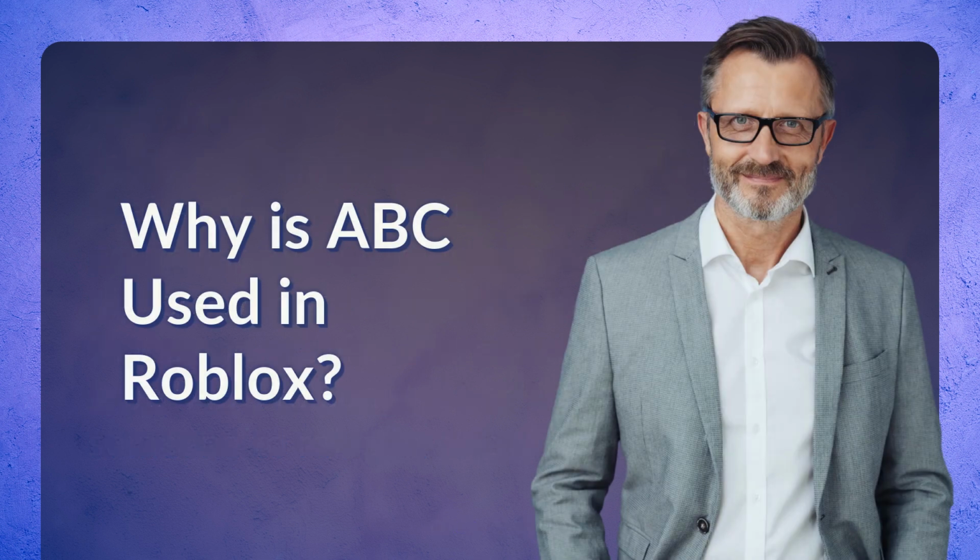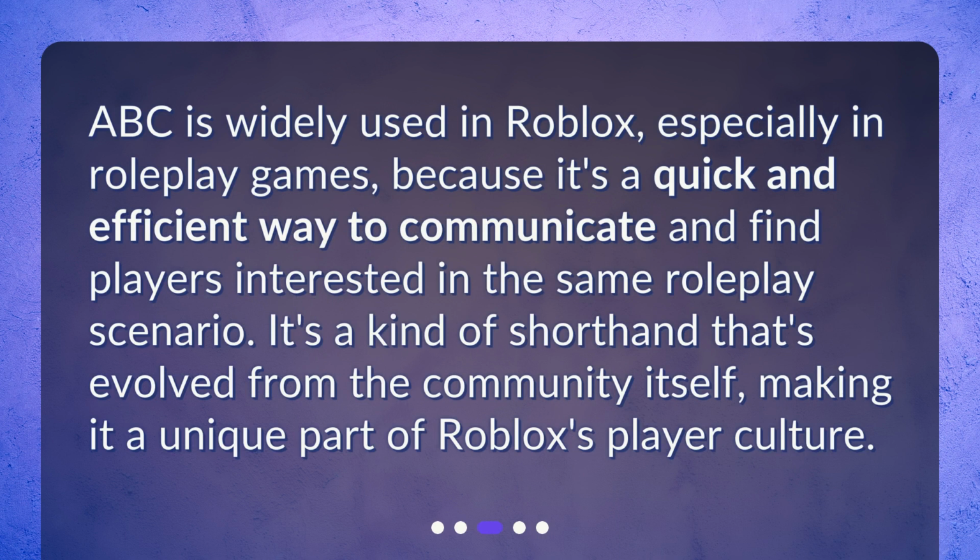Why is ABC used in Roblox? ABC is widely used in Roblox, especially in roleplay games, because it's a quick and efficient way to communicate and find players interested in the same roleplay scenario. It's a kind of shorthand that's evolved from the community itself, making it a unique part of Roblox's player culture.